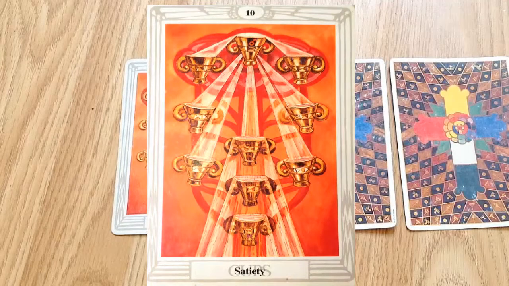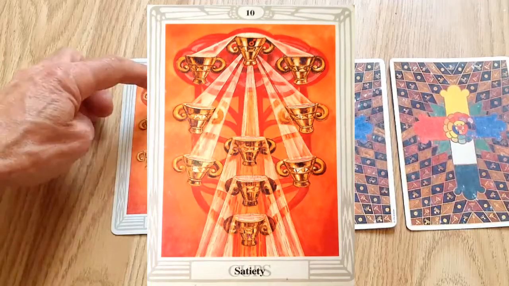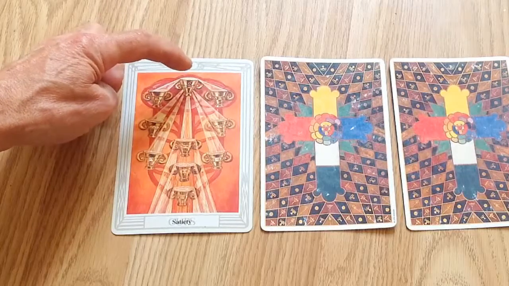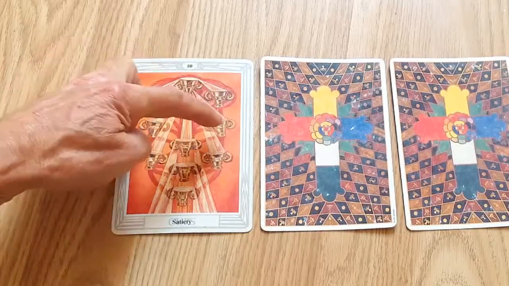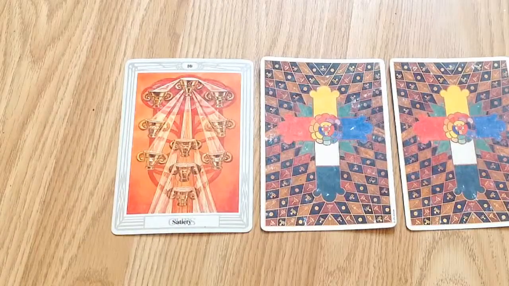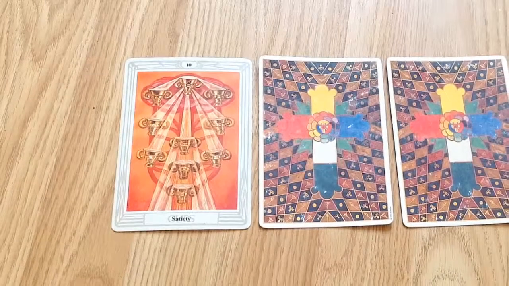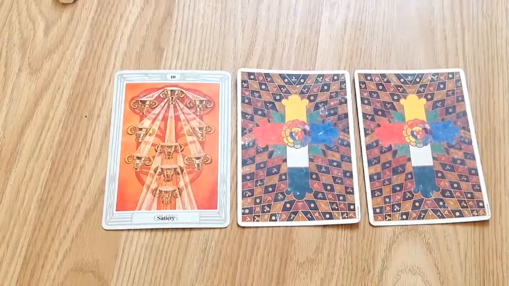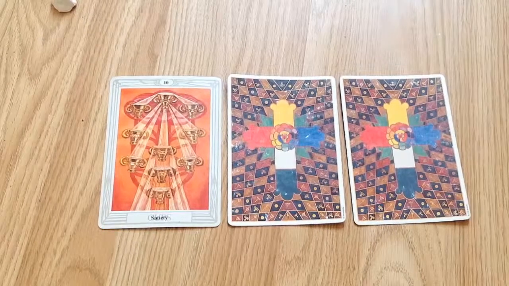The other thing that's particularly significant about this card is the arrangement of the cups, starting at the top there and working the way down. Ace, 2, 3, 4, 5, 6, 7, 8, 9, 10. This is the representation of the Tree of Life, also known as the Kabbalah. It's Hebrew spirituality, and it's very useful in terms of studying the tarot. But let's just keep it simple. There we are. So that's my past influences.